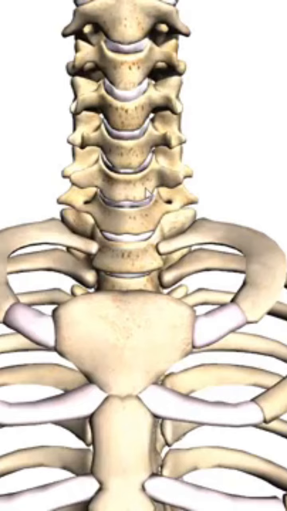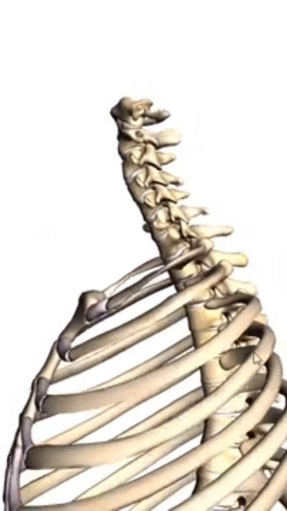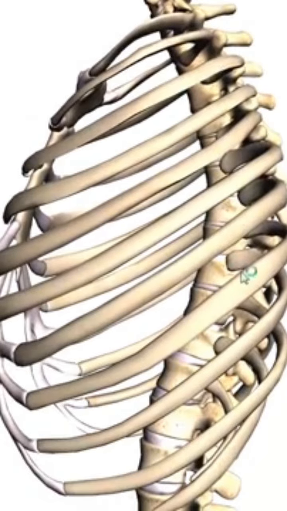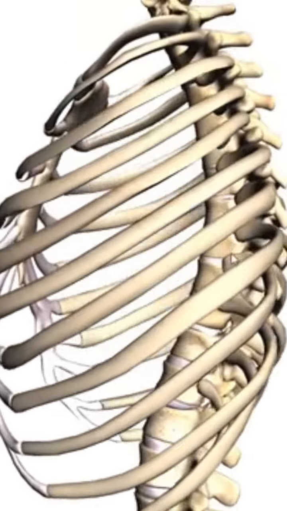So just go back here. So you've got 7 cervical vertebrae, 12 thoracic vertebrae which articulate with the ribs, 5 lumbar vertebrae, sacrum and coccyx, which consist of fused vertebrae.